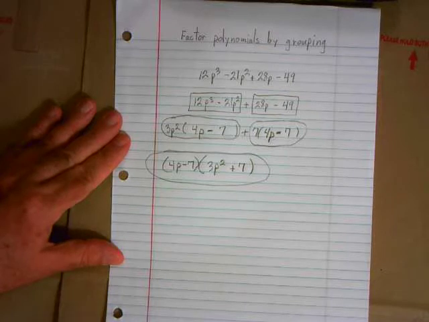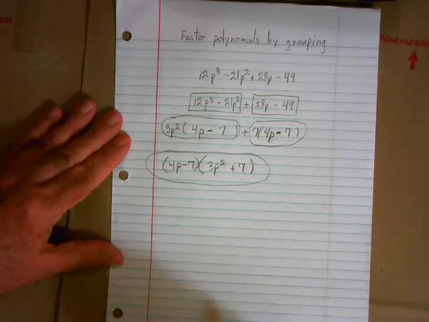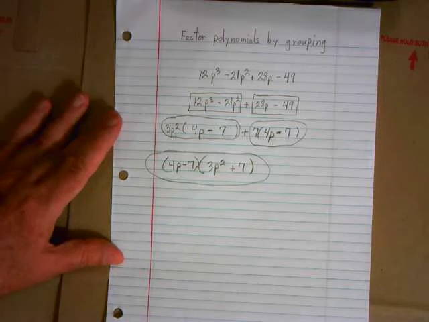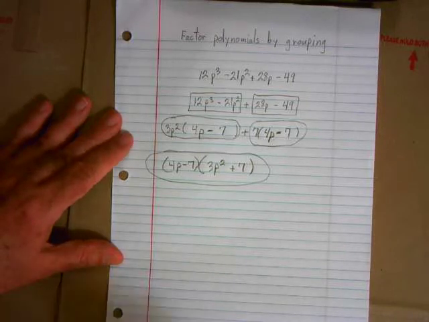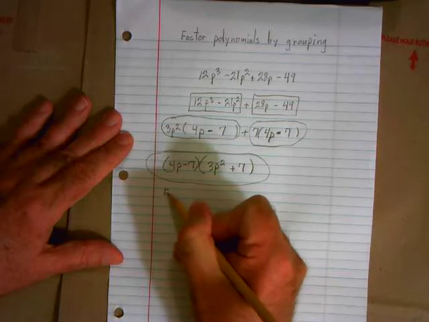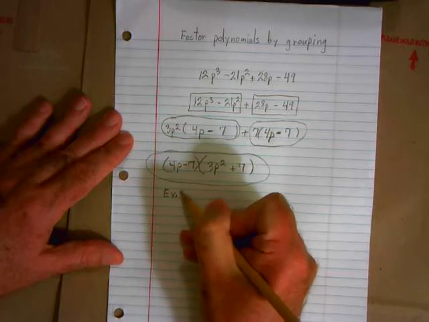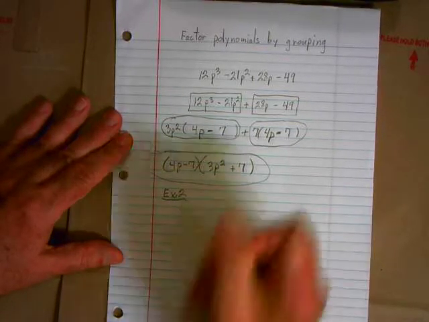Now, that's example 1. Let's take a quick look at some interesting tweaks that we can make to this. Here's example 2. Now the principle remains the same.